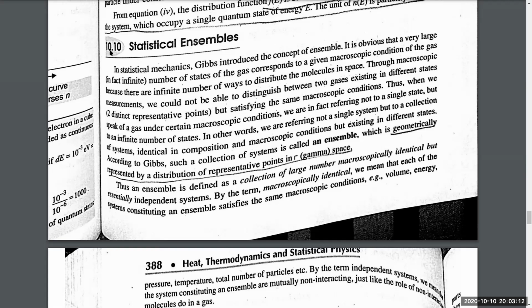According to Gibbs, such a collection of systems is called an ensemble, which is geometrically represented by a distribution of representative points in gamma space. They are using the word gamma space too. We haven't used this term in any ensemble so far, at least.